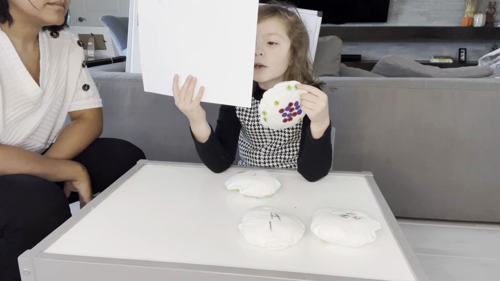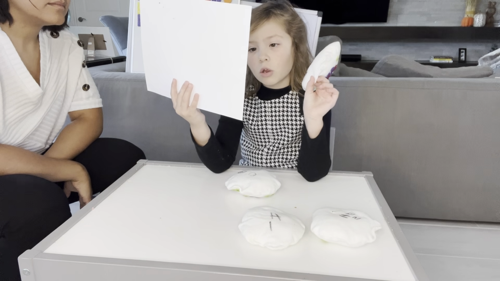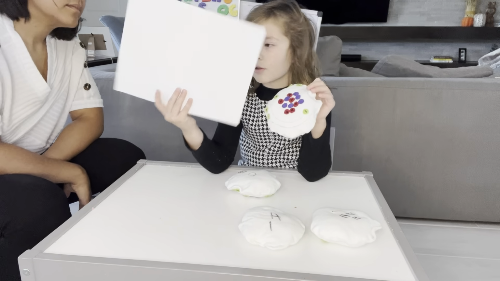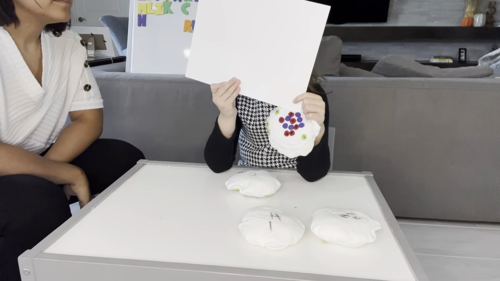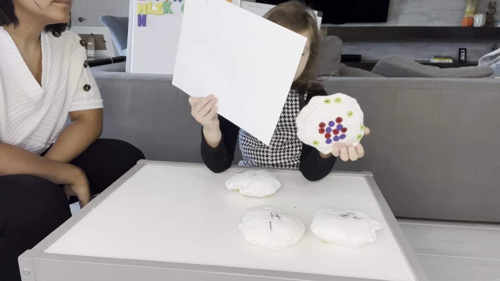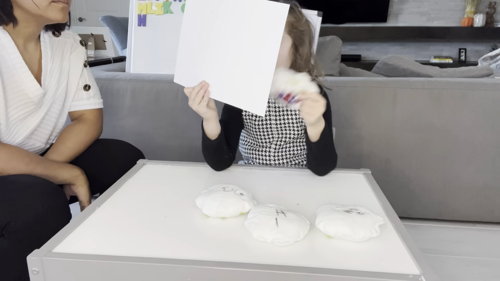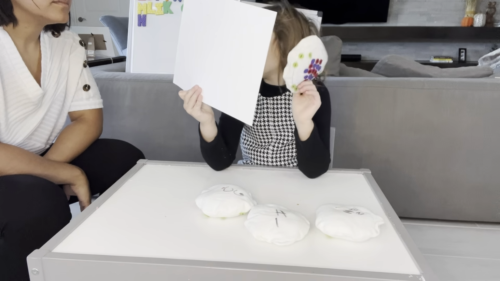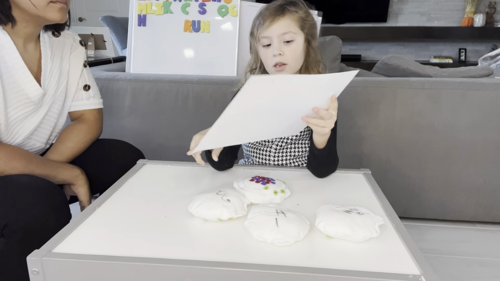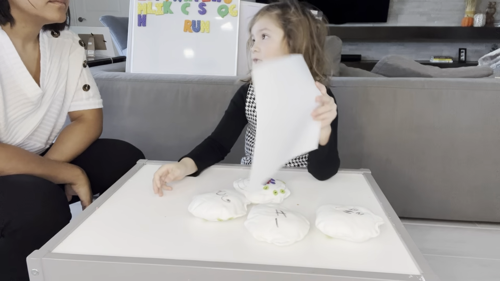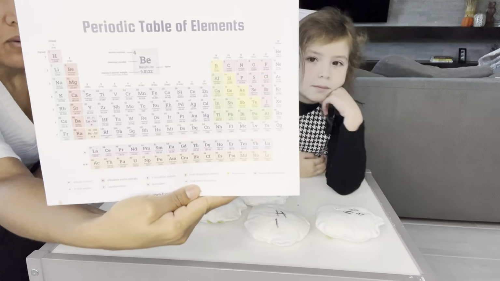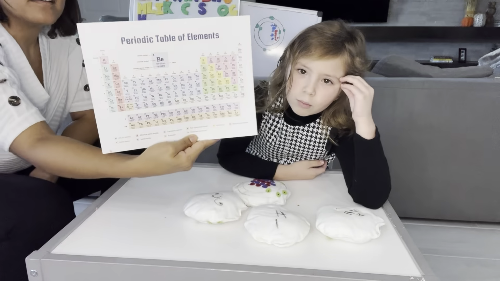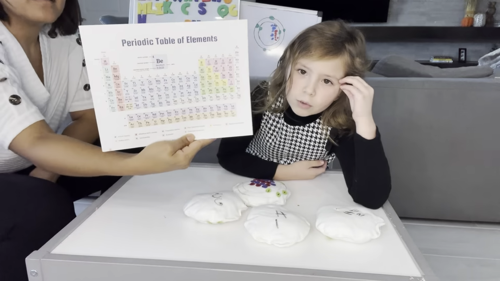Oxygen will be, since it's number 6, then it will be number 6. I think it's the pink ones. Yes, the pink ones. 6 is carbon, and then 8 is oxygen. And it has all of them in this periodic table. It'll take you a long time. Wow. And there's numbers so you know what they are, and there's letters so you know what they start with.